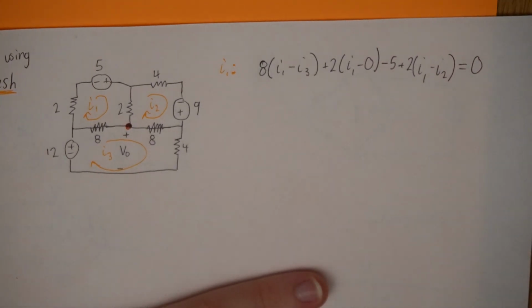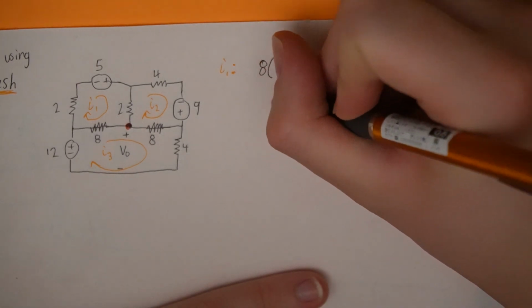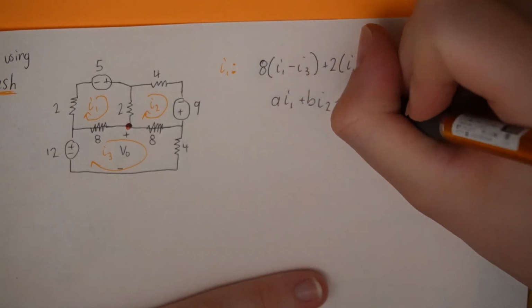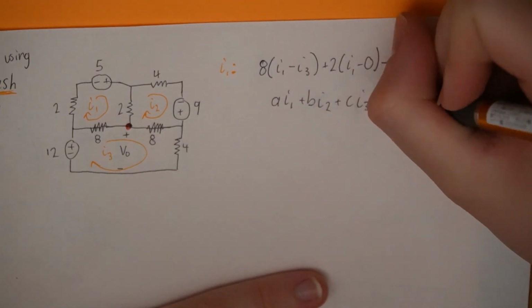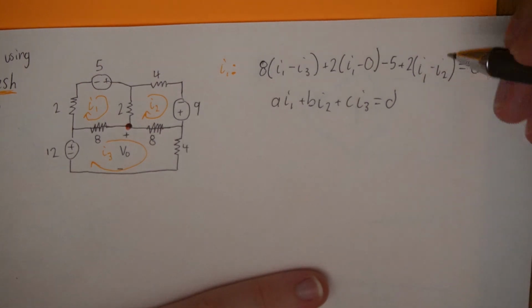Now I'm going to simplify this, but I want to write it in terms of, let's just call it, A I1 plus B I2 plus C I3 equals D. Just a general form of the simplified equations we're going to look for. That way we can more easily organize it to solve it with a matrix.